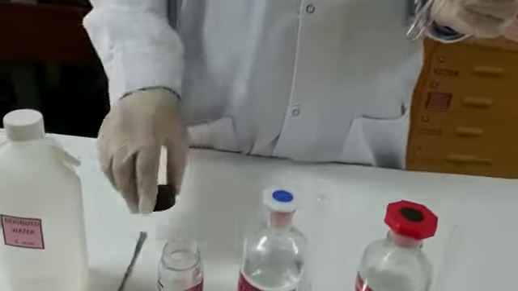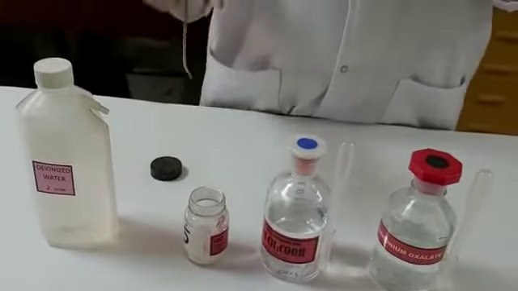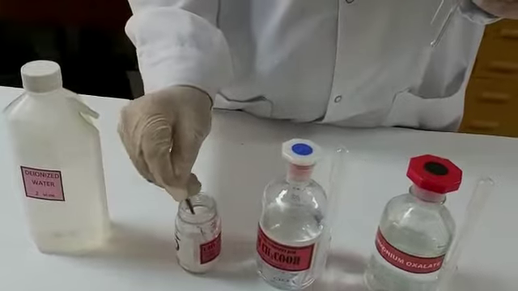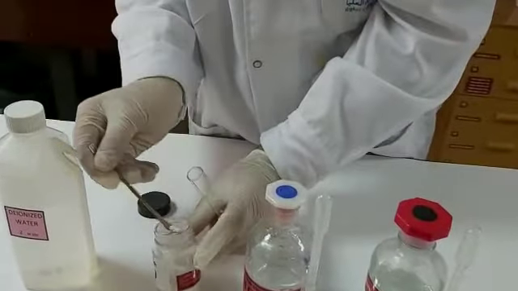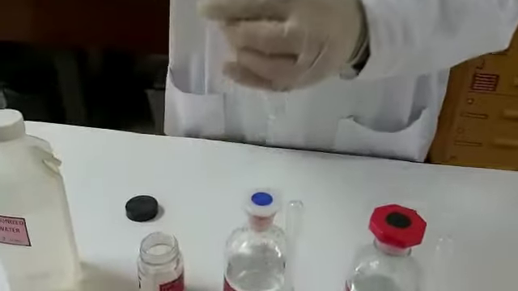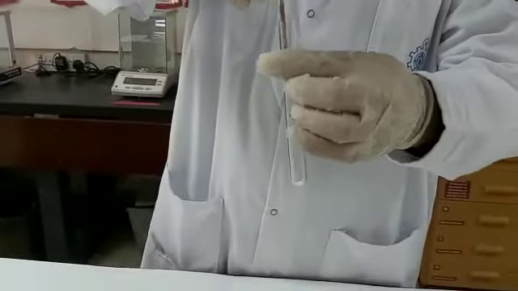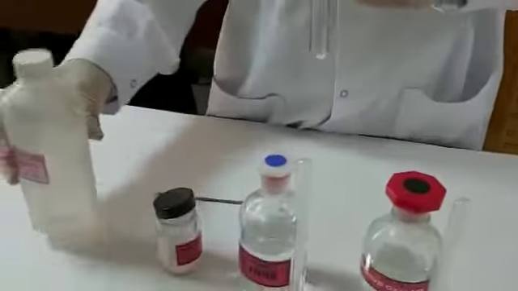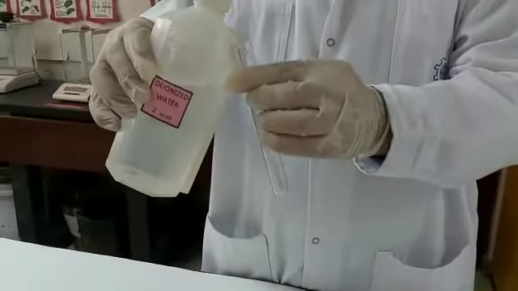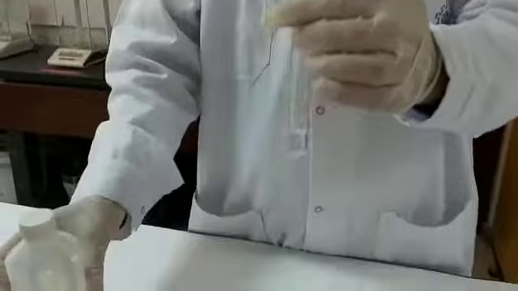Now a confirmatory test for calcium. We'll be making a salt solution like we did previously. With a spatula, we collect a pinch of the salt and place it in the test tube. Then we add some distilled water to dissolve it. This is what we call salt solution.